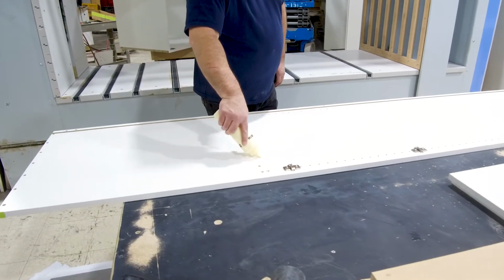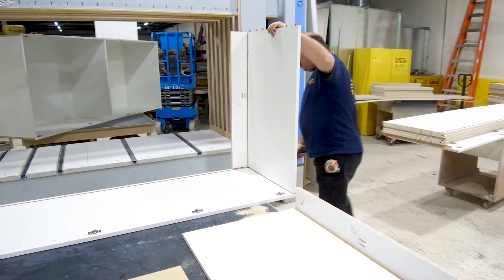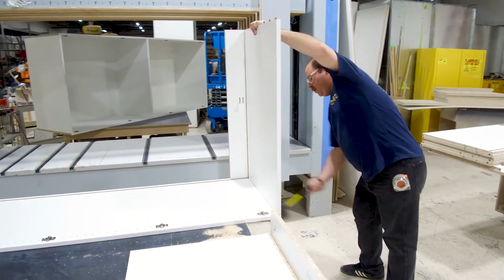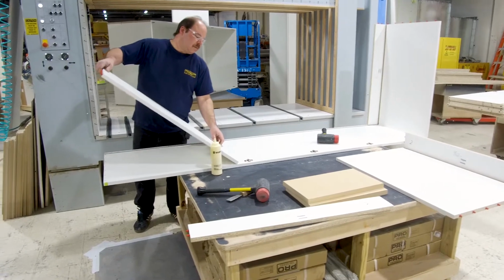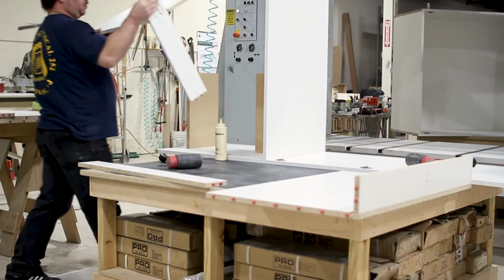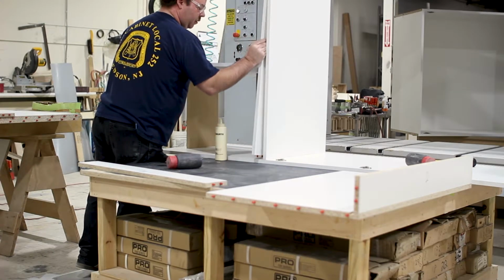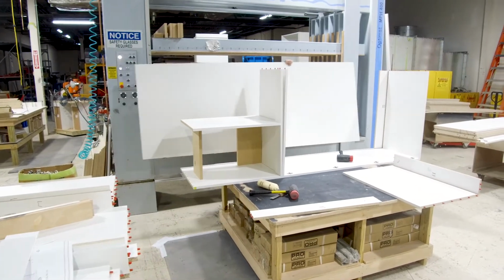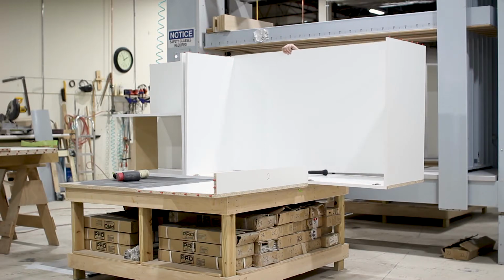Glue is placed into the assembly holes and parts with dowels are pressed into the holes. The back of the cabinet slots into grooves that were previously cut on the machining center.